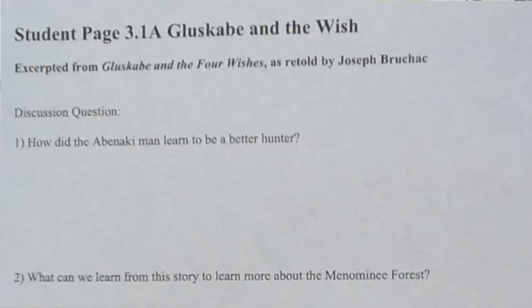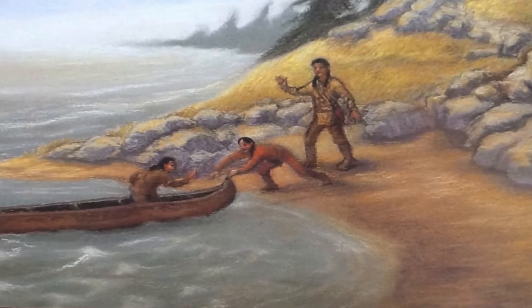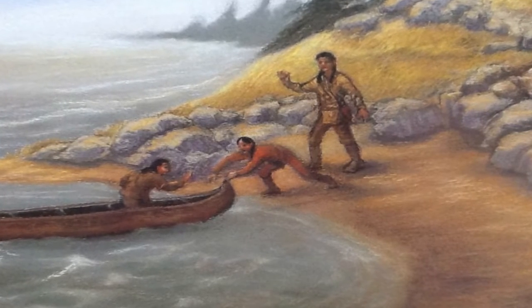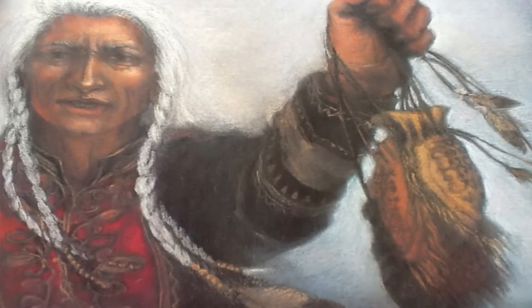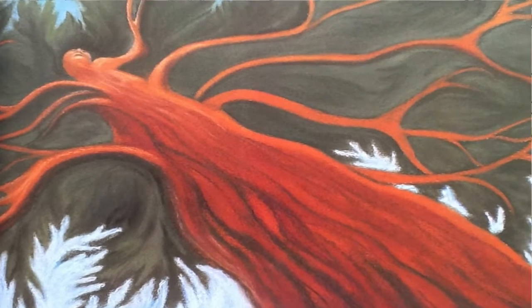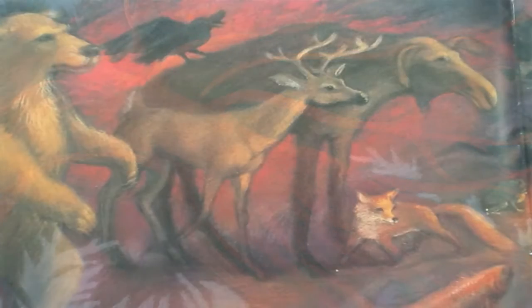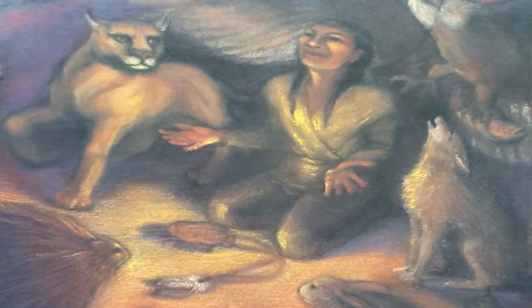As students then pursue their question of what things are found in the forest and what can we learn about the forest from those things, we've introduced this section of the unit with an Indigenous story called Gluskabe and the Four Wishes, which is an Abenaki story where a hunter, after showing respect to Gluskabe, asks to learn how to hunt better so he can support his people and his family through hunting. He notices when his wish is fulfilled that he can hear the voices of the animals and the things in the forest that are telling him about their ways and how they live and their behaviors.